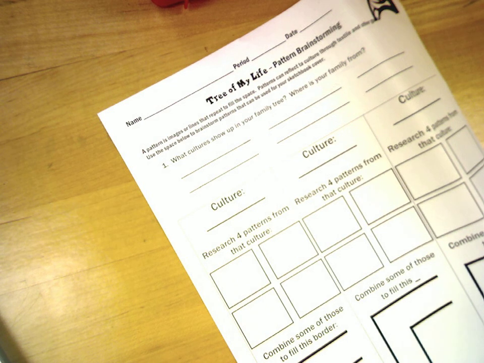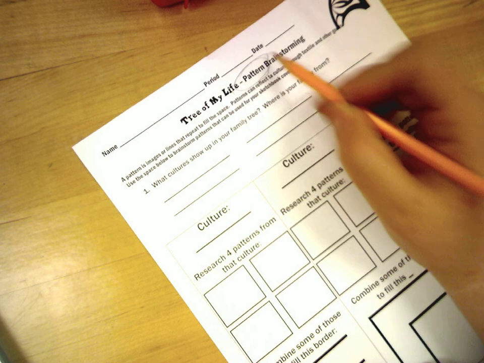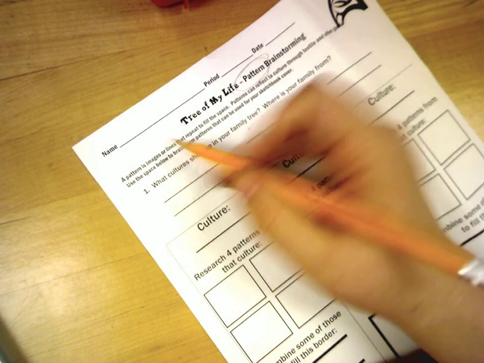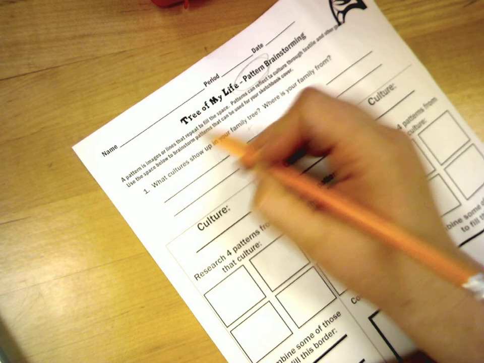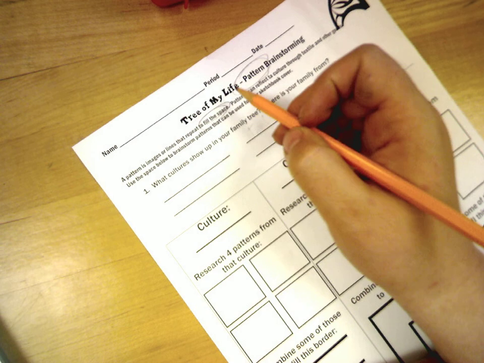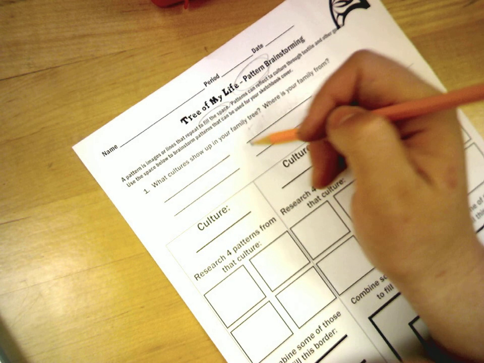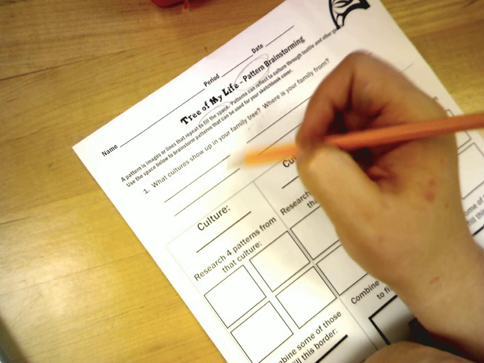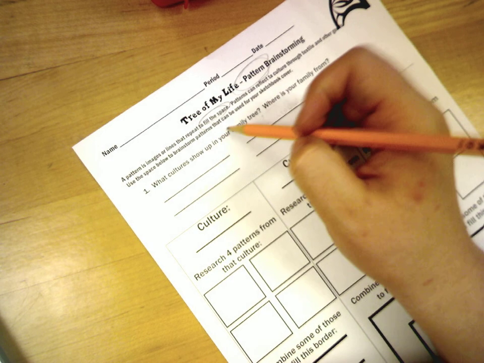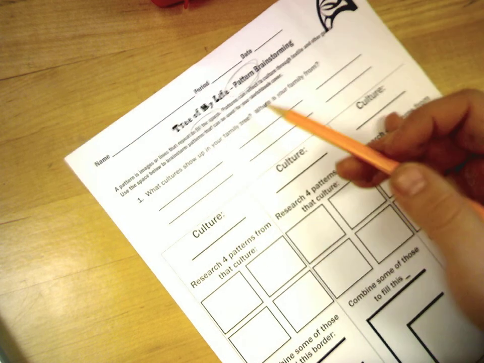All right, ladies and gentlemen, today we are going to do some pattern brainstorming. A pattern is an image or line that repeats to fill the space. We're going to use this to fill the space of the frame around our tree of life. So we want to make sure that we are thinking about this as something that will help us fill up some of the spaces in our artwork.